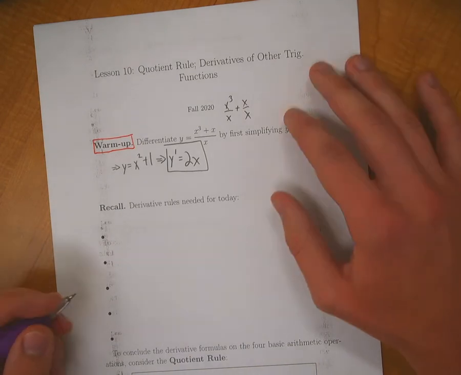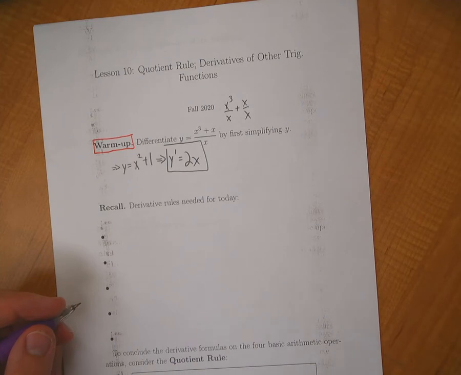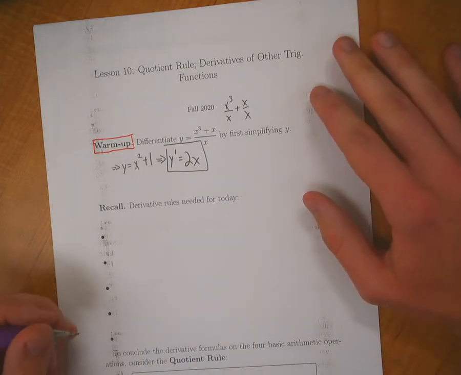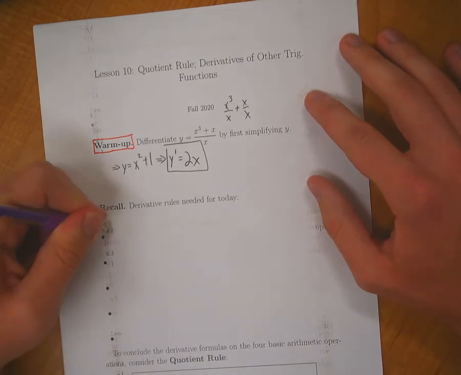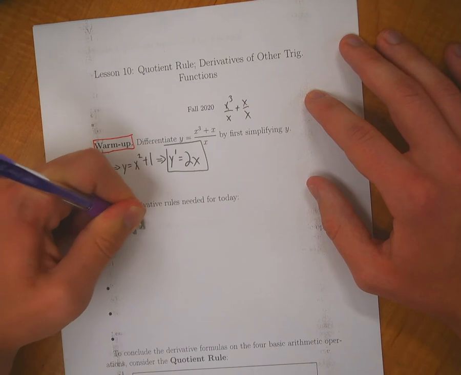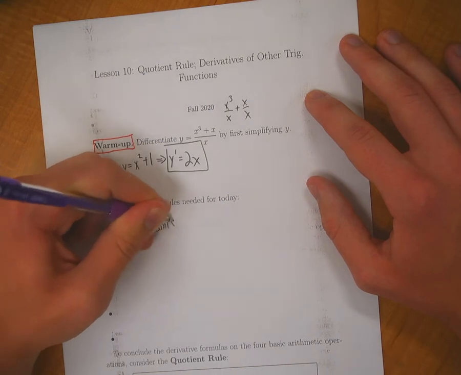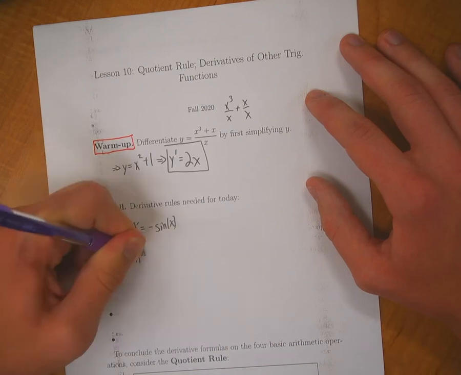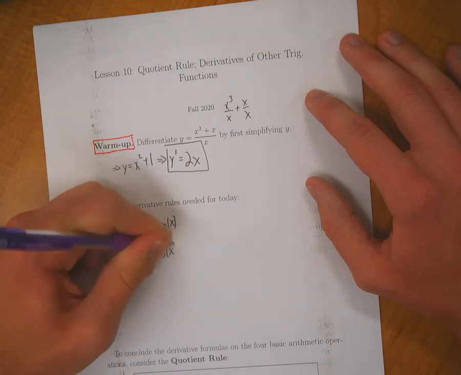Here are some derivative rules that we need just for today's lecture. You'll likely need more on the homework, but here are the ones we need today. Cosine of x, the derivative of that is negative sine of x. Sine of x, the derivative of that is cosine of x.